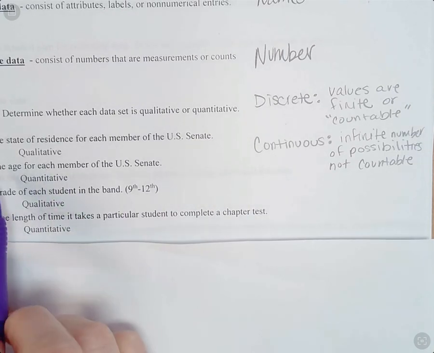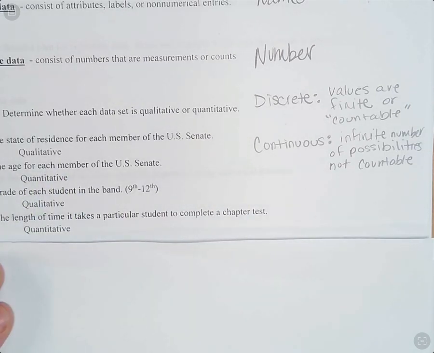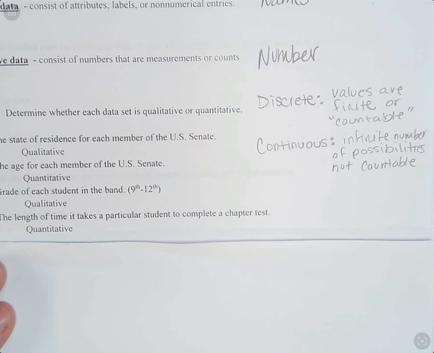So on the age for each member of the Senate, would that be discrete or continuous? That's kind of a tricky one. What do y'all think?